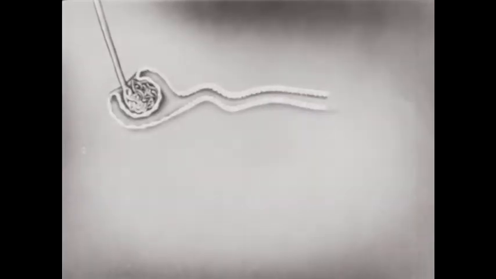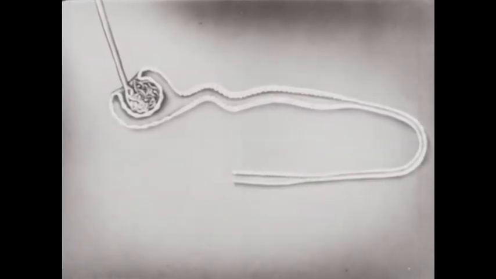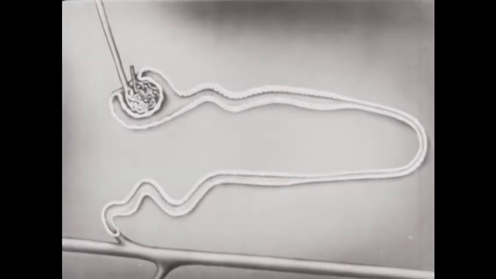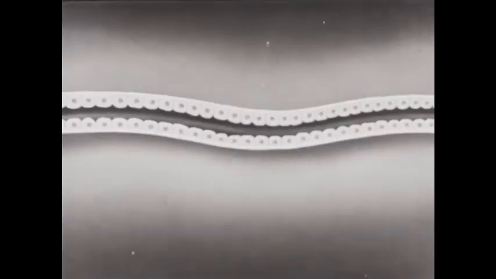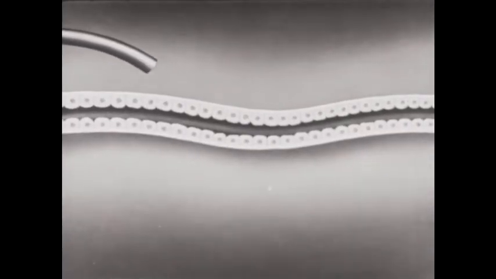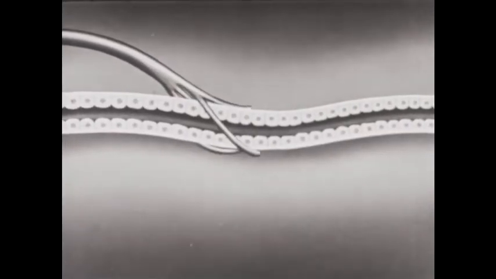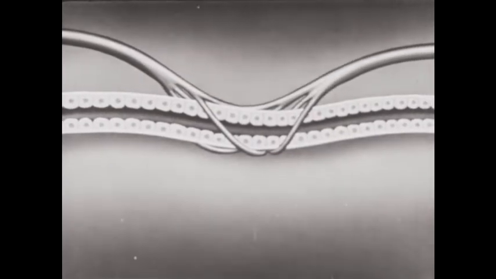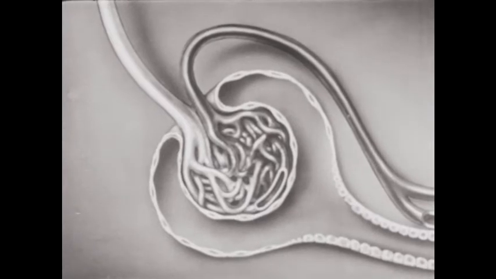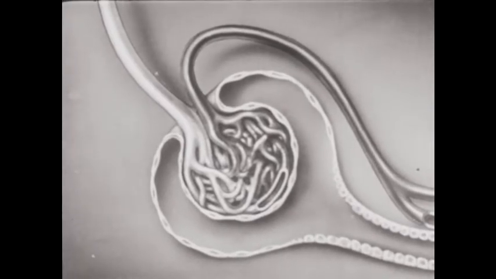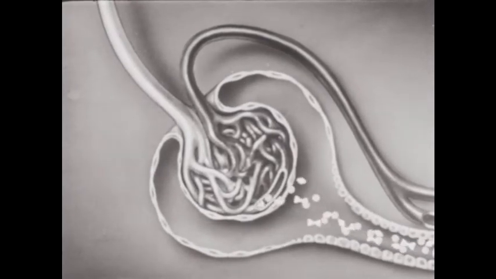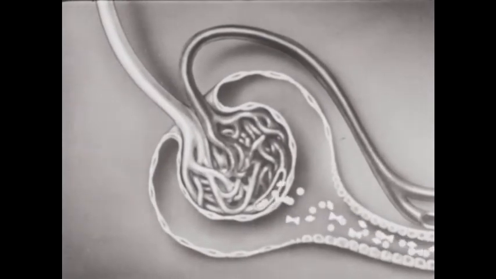A small artery leads to a capillary tuft. Surrounding this tuft is the closed end of a long, tortuous tubule. The blood leaving the capillary tuft flows in this vessel to the tubule, where it divides into many capillaries, which finally converge into a vein. There are about 1 million of these minute functional units in each human kidney. In this cup, the glomerulus, urine formation starts with filtration of certain blood constituents.